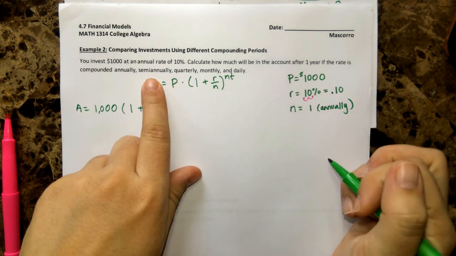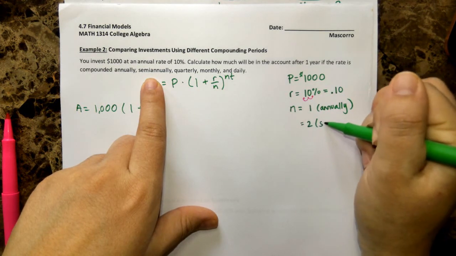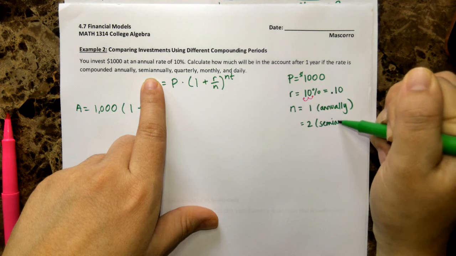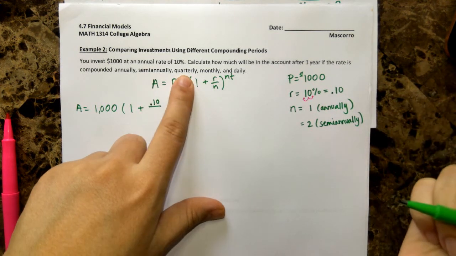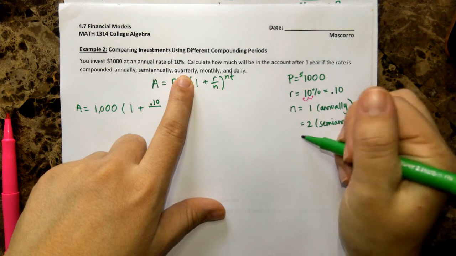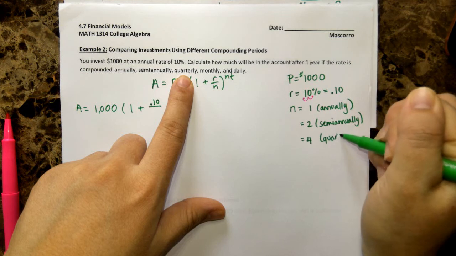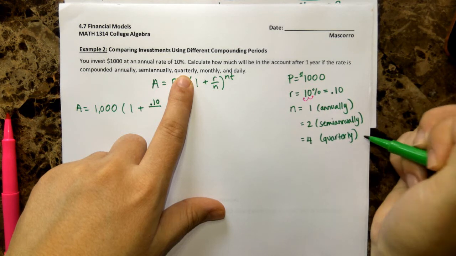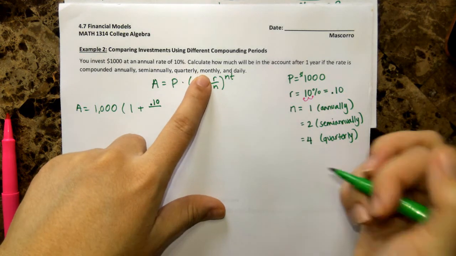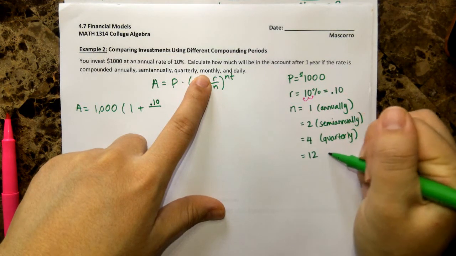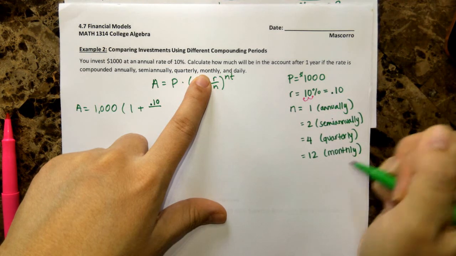Semi-annually means twice a year. So in that case, our N value will be 2 when we calculate the semi-annually. I know we're not doing them all together, but I'm just going to write them down. Quarterly means it's going to happen 4 times in a year. They're going to calculate the interest that they owe you 4 times in a year. Monthly means that the N value will be 12, because they're going to calculate the interest they owe you 12 times in a year.